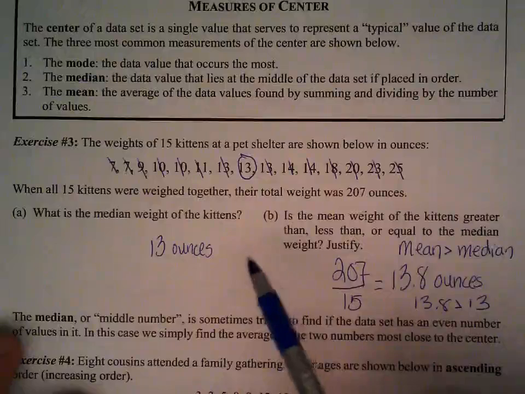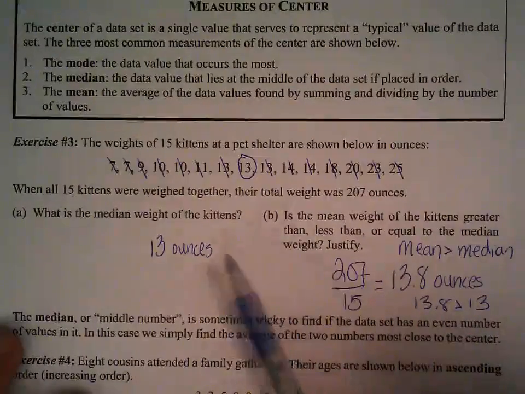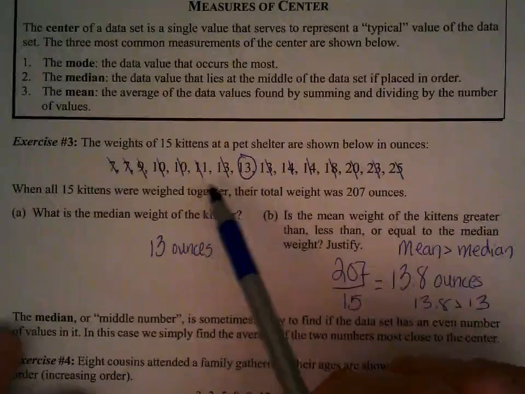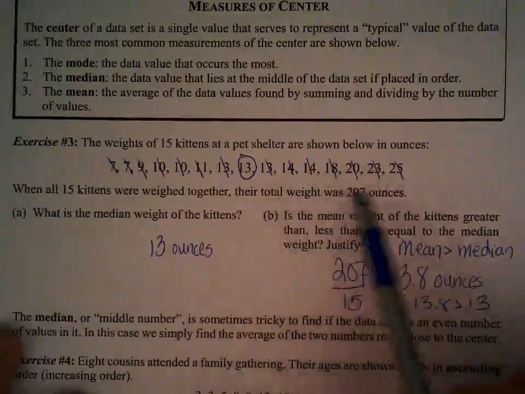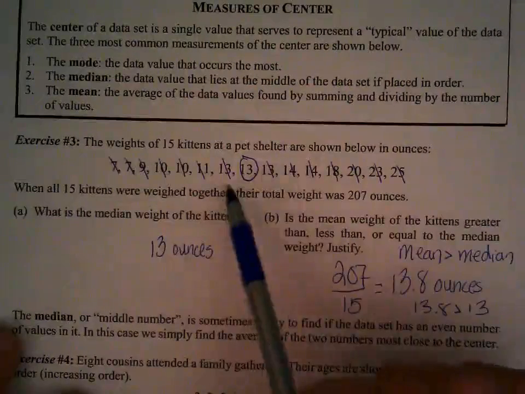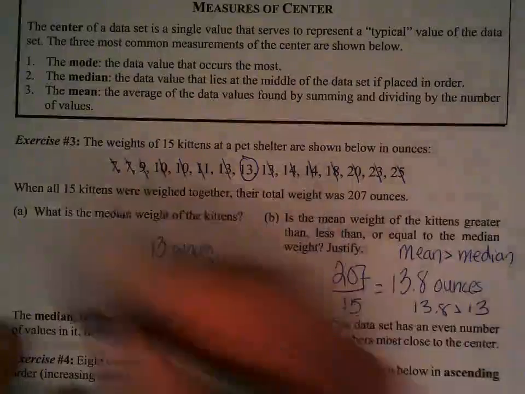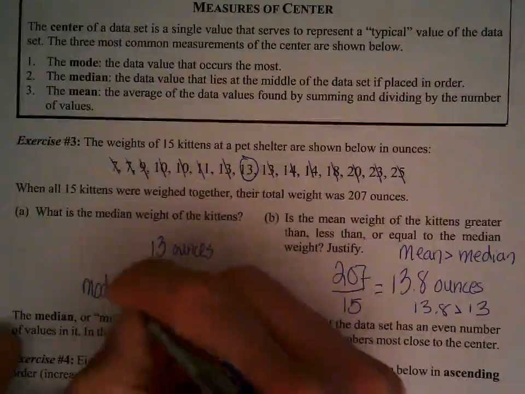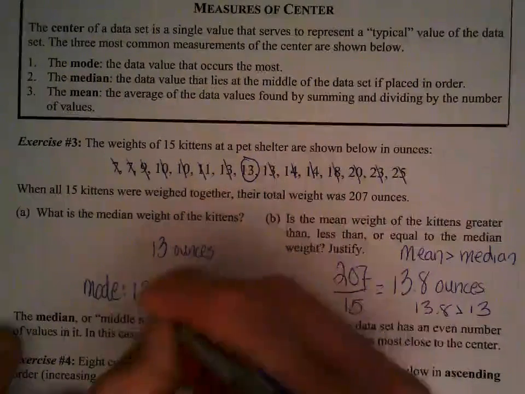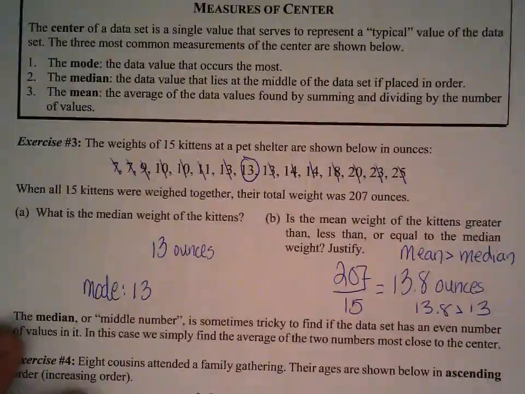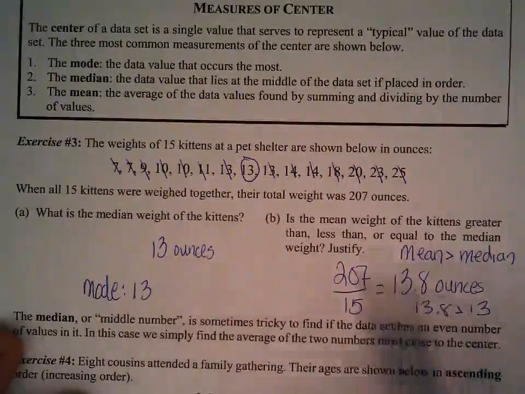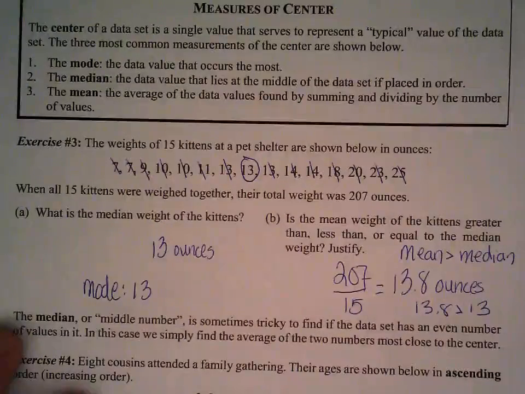The mode is the value that shows up the most. When we're looking here, the value that shows up the most is 13, because you get 13 three times. So the mode in this situation would be 13, which is very similar to the median average and pretty close to the mean average. So as you can see, these measures of center are pretty close to a pretty true average. So this data is pretty true.